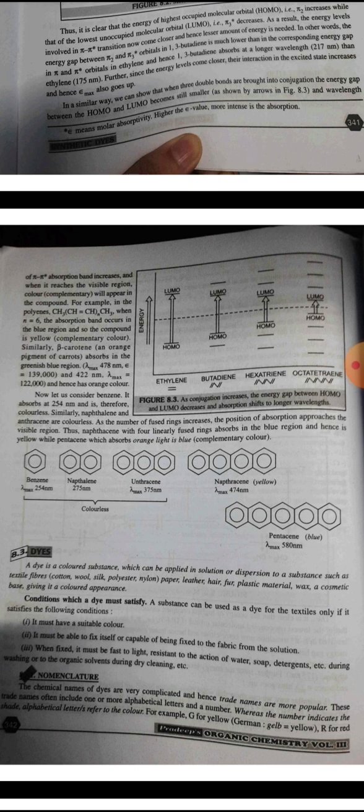For example, in the polyenes CH3–(CH=CH)n–CH3, when n is equal to 6, the absorption band occurs in the blue region and so the compound is yellow, the complementary color. Similarly, beta carotene, an orange pigment of carrots, absorbs in the greenish blue region, λmax 478 nanometer and 422 nanometer, and hence the color is orange.